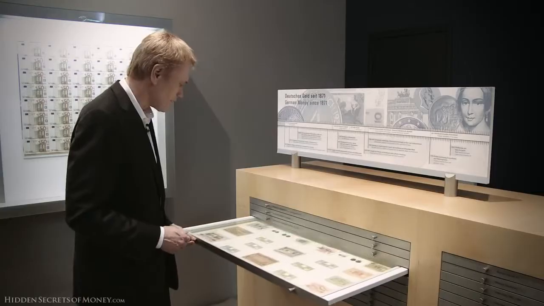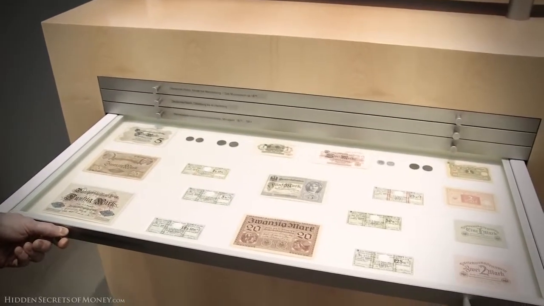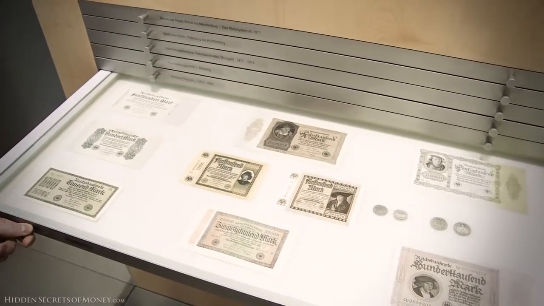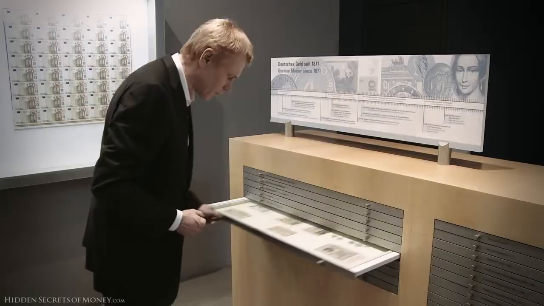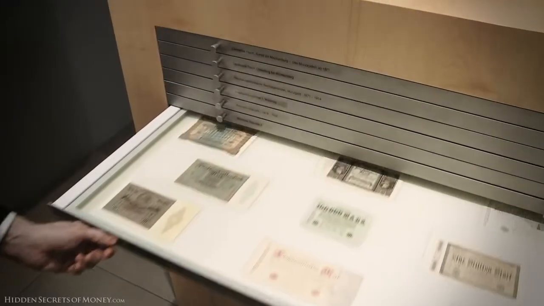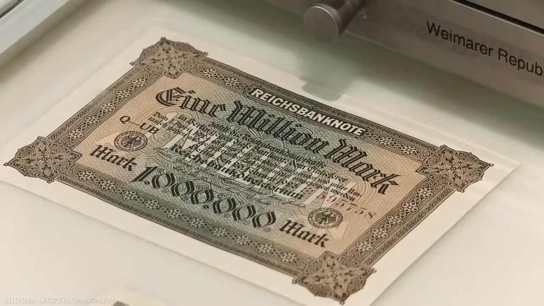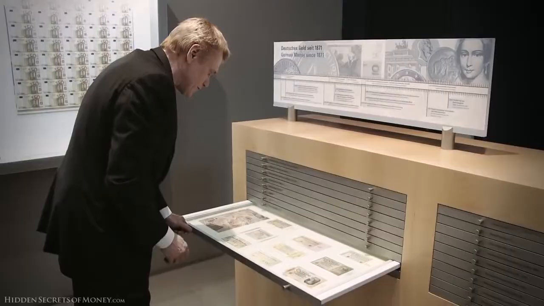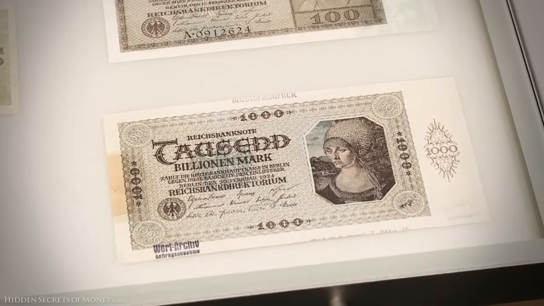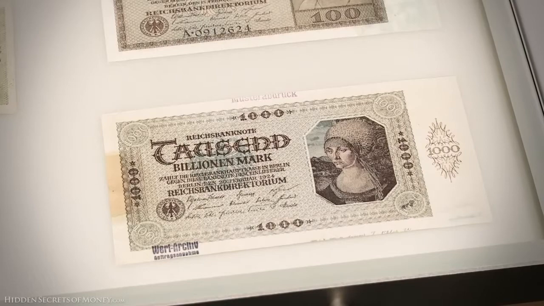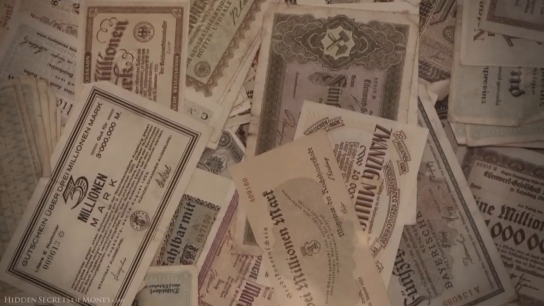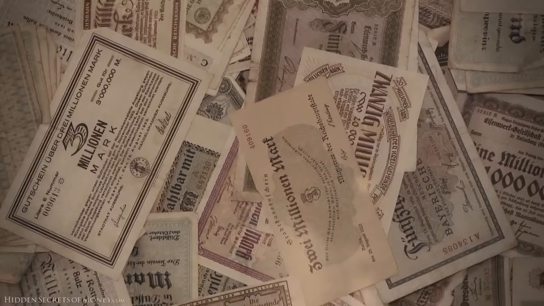This had drastic consequences. Check out some of this Weimar currency. The display starts with one mark that actually purchased something, but soon the notes rise to the thousands, then the millions, then the billions, and finally the trillions. It's mind-blowing. You'll notice that I'm laughing a little bit as we move through the museum, but I'm not laughing at the people. I'm laughing at the stupidity of central banks and of governments and how we never seem to learn from history.